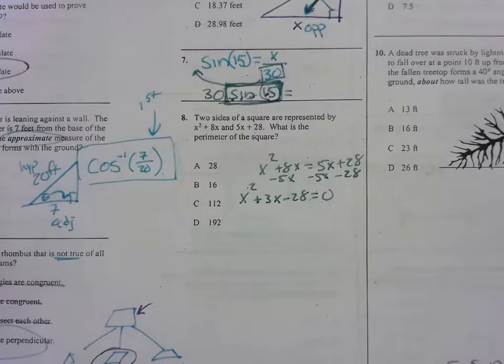Do we remember how to factor? Nope. Were we taught factoring? Yeah. You were supposed to be, chances are, I don't know.